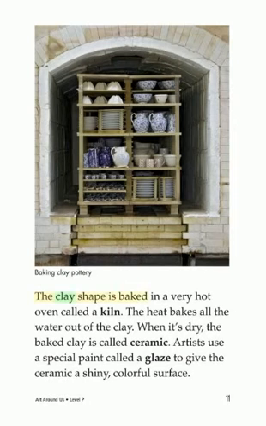The clay shape is baked in a very hot oven called a kiln. The heat bakes all the water out of the clay. When it's dry, the baked clay is called ceramic. Artists use a special paint called a glaze to give the ceramic a shiny, colorful surface.